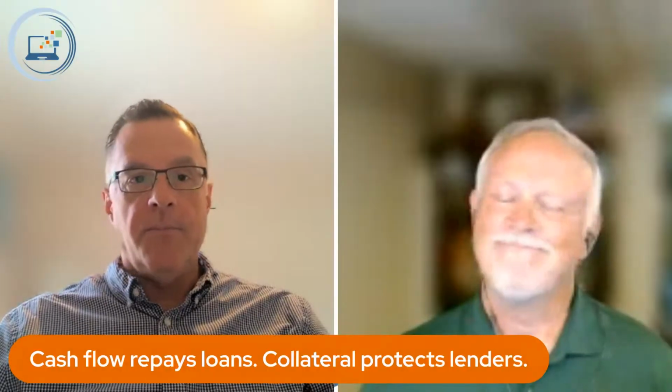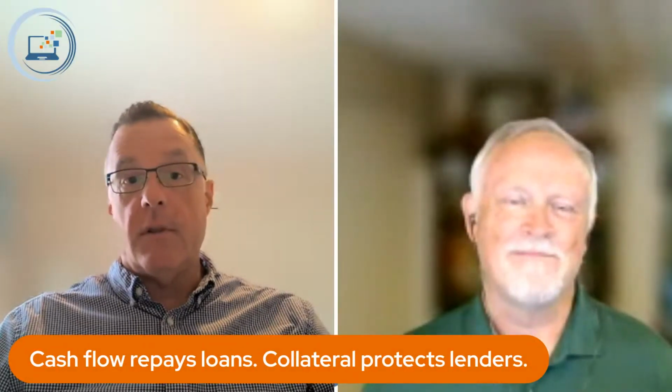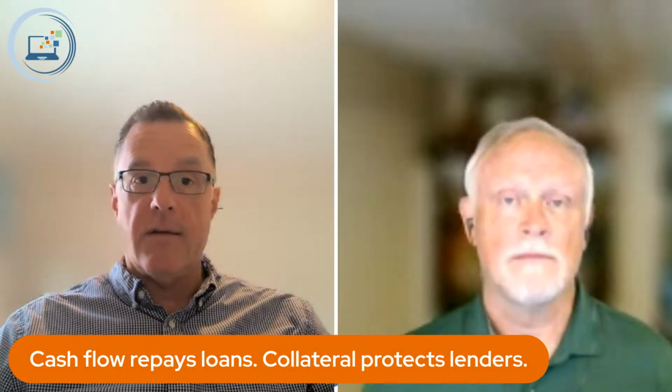To your point, it's the backup, right? It's the second or third thing we want to rely on when we're getting repaid. So never confuse those two. A strong property can help reduce loss exposure, but it should never replace sound repayment capacity. The best commercial real estate loans are supported by both strong cash flow and strong collateral. It's a great reminder, Joe. Any additional thoughts? Those are good.